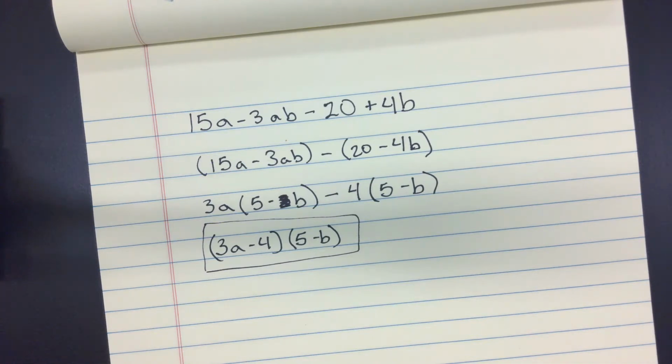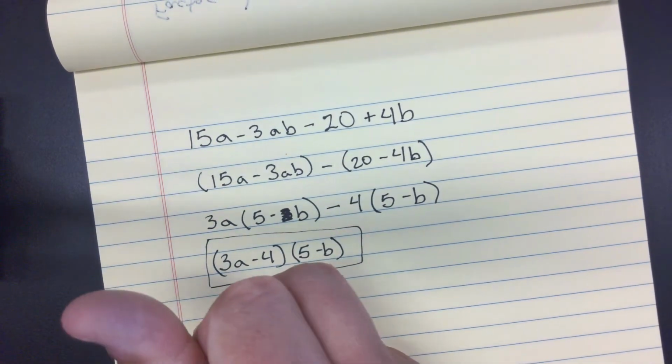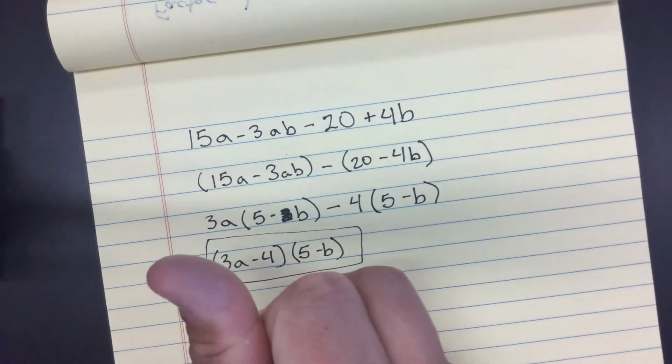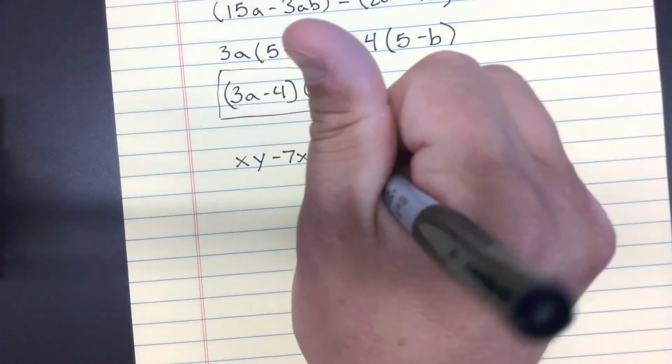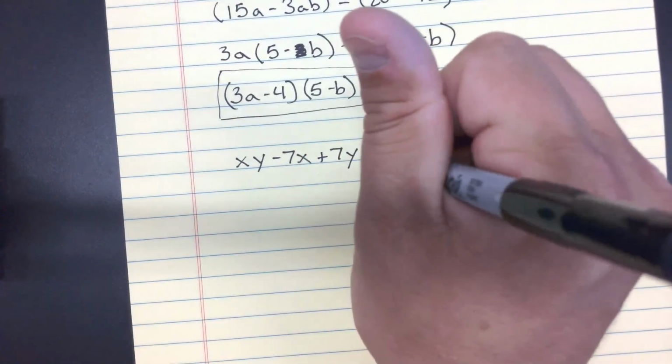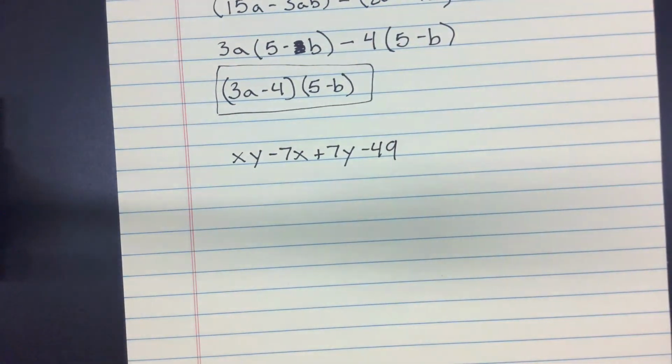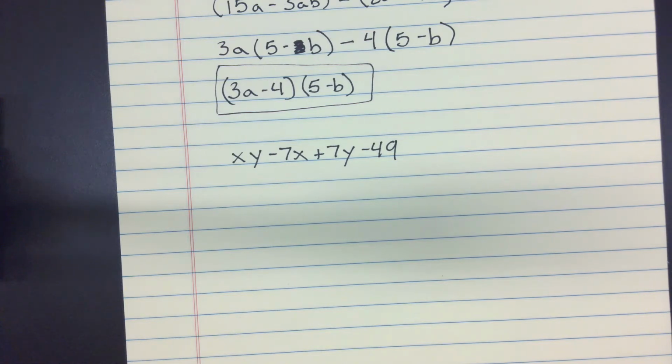Okay, I want you guys to try it on your own. You guys ready? Just follow the steps, try to get it. Okay, here we go. xy minus 7x plus 7y minus 49. Try this one on your own. See if we can get there. You know they're going to have variables as part of your answer now, right? Follow the steps.